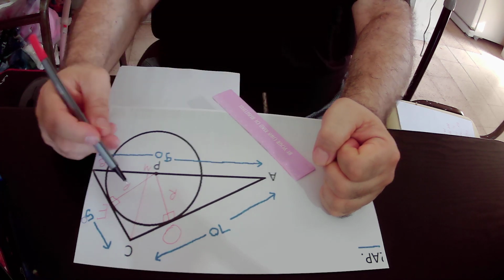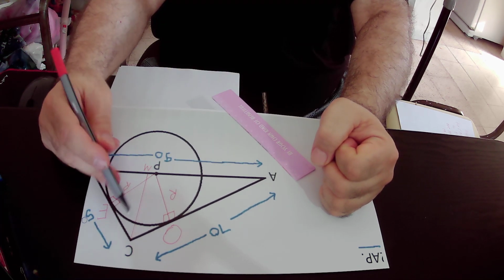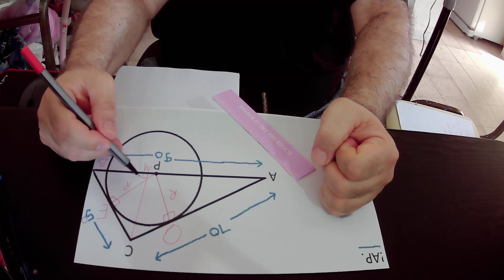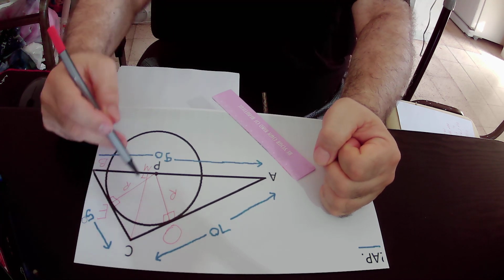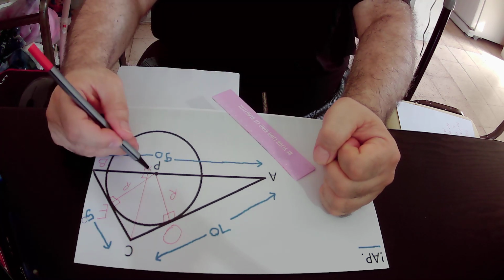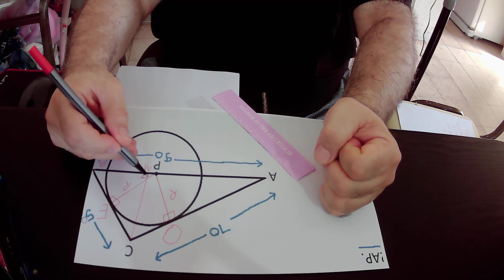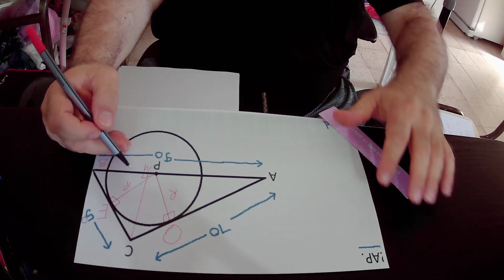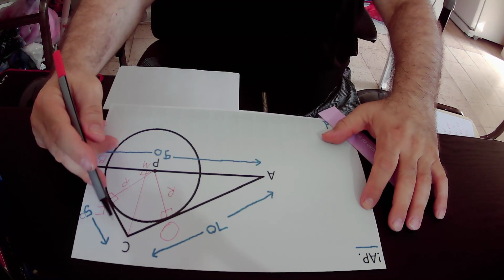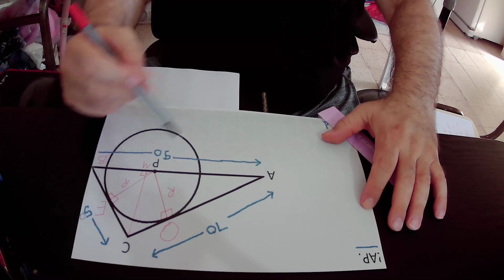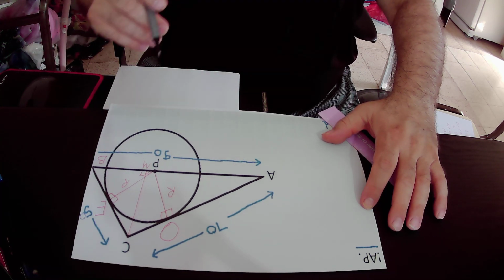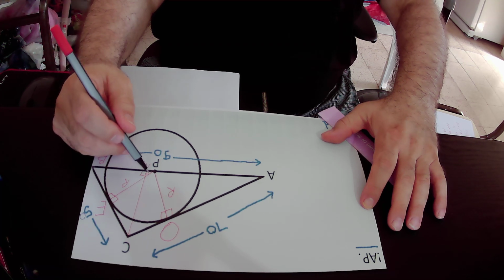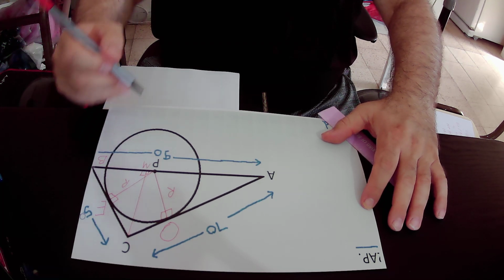That is to say, angle CMB equals 90 degrees, and also angle CMA equals 90 degrees. Okay? Again, CM is perpendicular to side AB. For this reason, this angle equals 90 degrees, and also this angle equals 90 degrees.